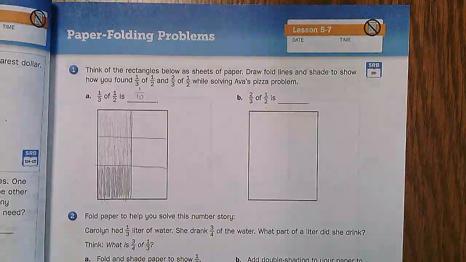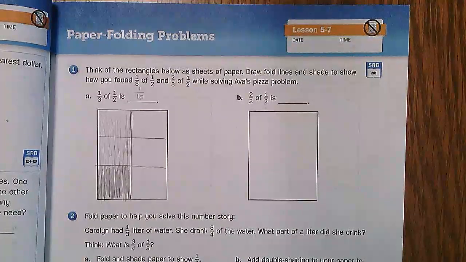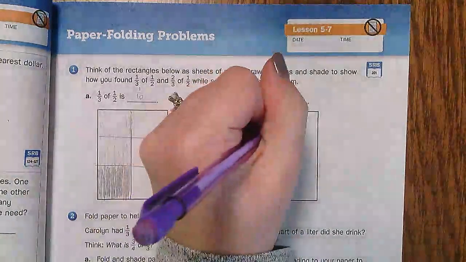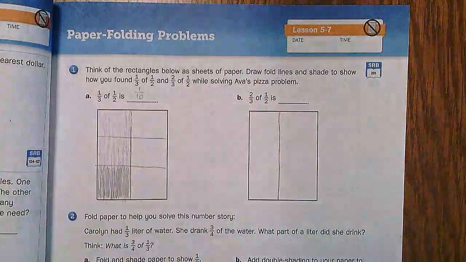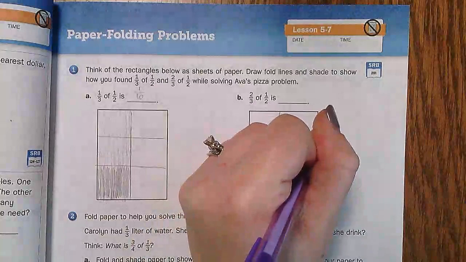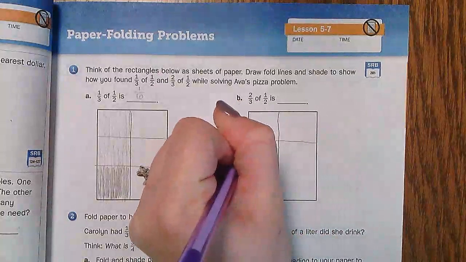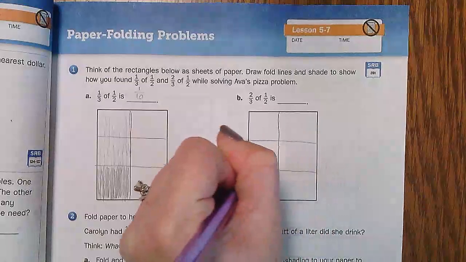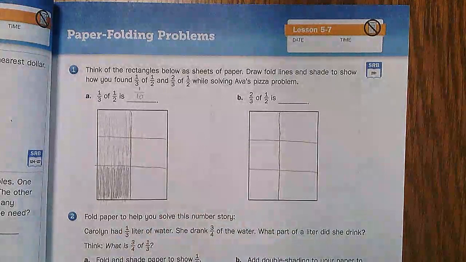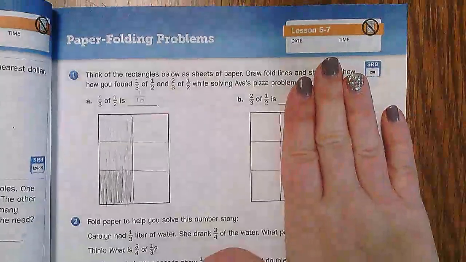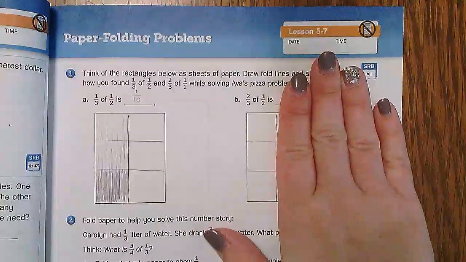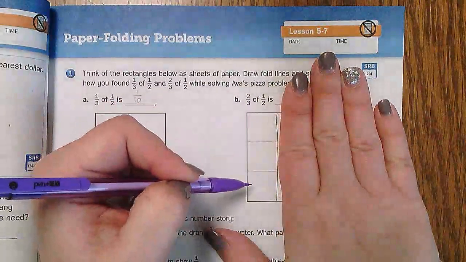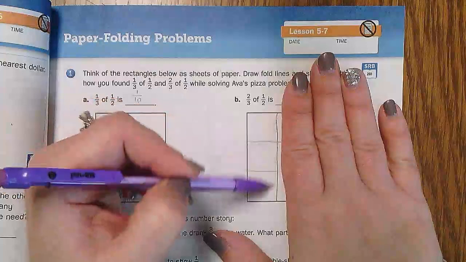Okay, so similar to that, let's say 2/3 of a half. So here's the half of a pizza that Ava has, and we're dividing it into thirds. She only has half. Remember, this was the whole pizza. She only has half, so this is the half she has.